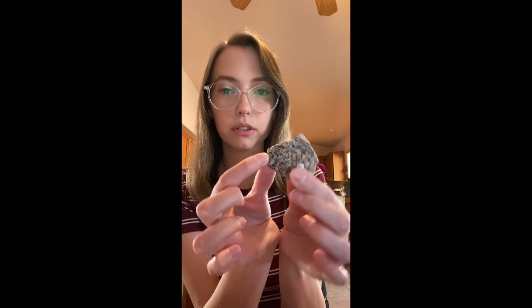So there are two ways to identify igneous rocks: by examining their texture and their composition. In this case, texture refers to the size of the grains within the rock. So for example, you can see the size of the different grains, this one as opposed to this one, where they're a lot smaller, and this one's a lot bigger.